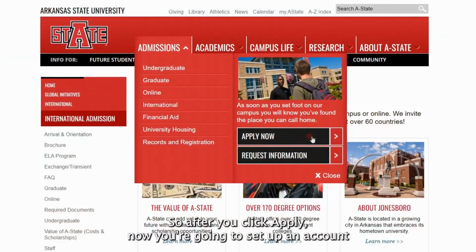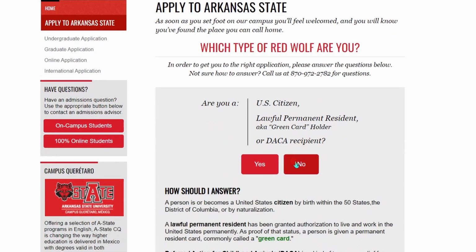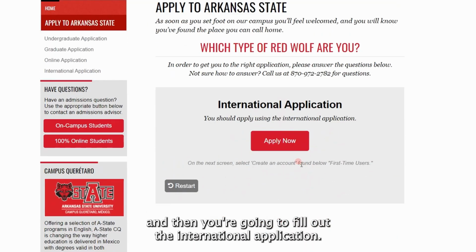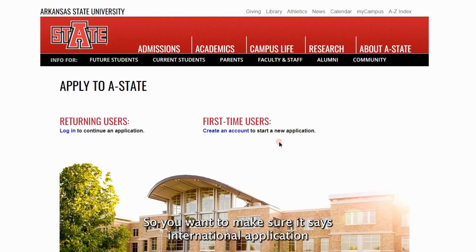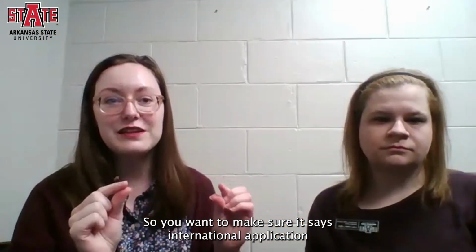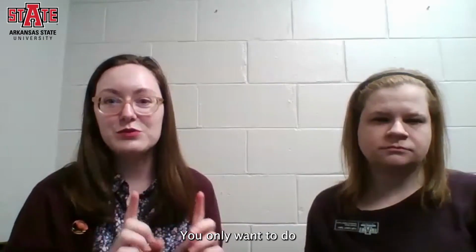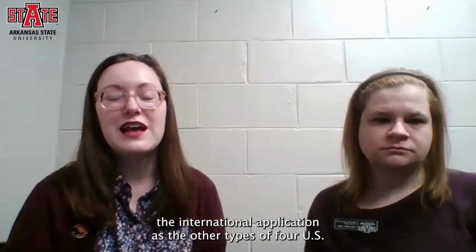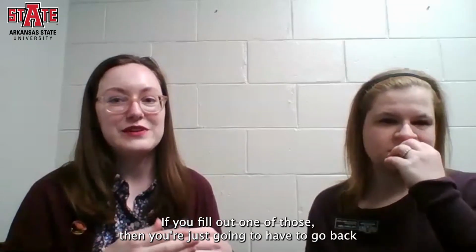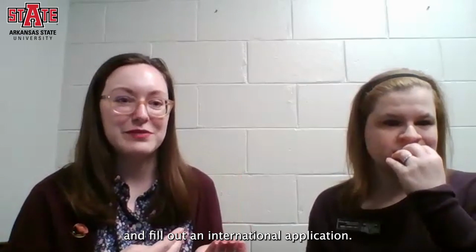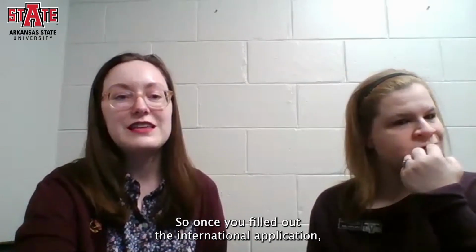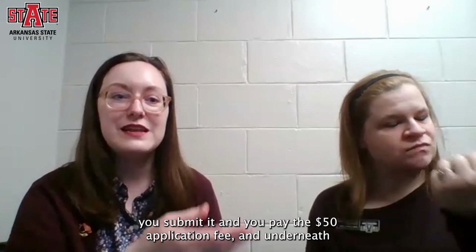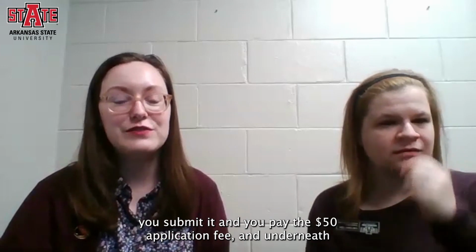After you click apply now, you're going to set up an account, and then you're going to fill out the international application. Make sure it says international application and not undergraduate or graduate or 100% online. You only want to do the international application, as the other types are for US citizens. If you fill out one of those, then you're just going to have to go back and fill out an international application. Once you've filled out the international application, you submit it and you pay the $50 application fee.